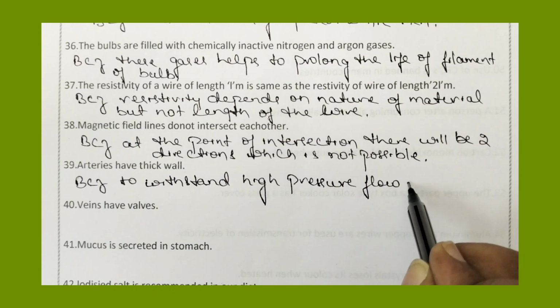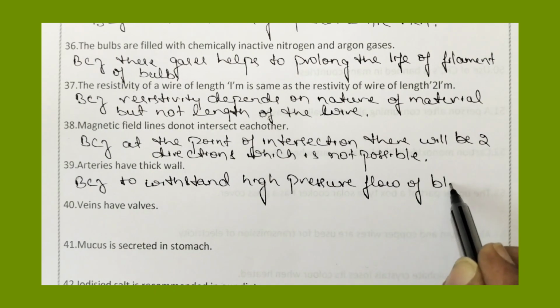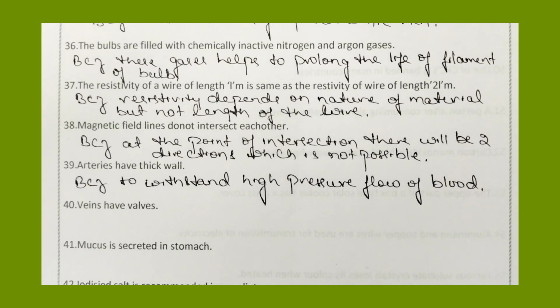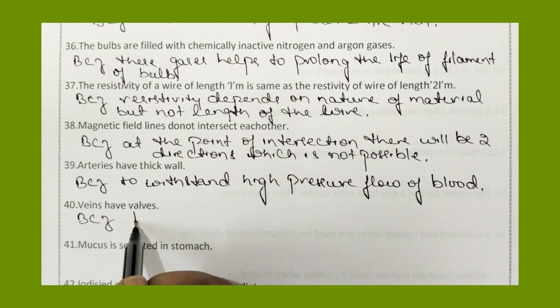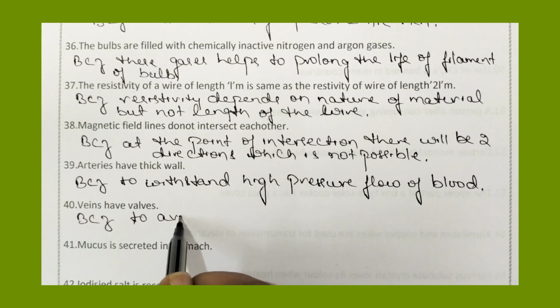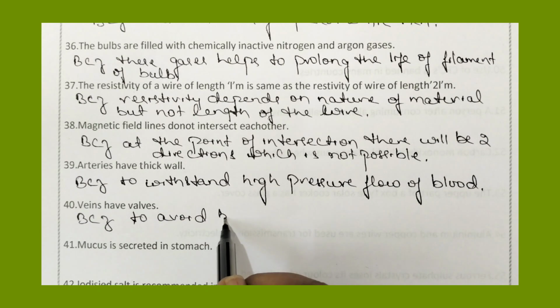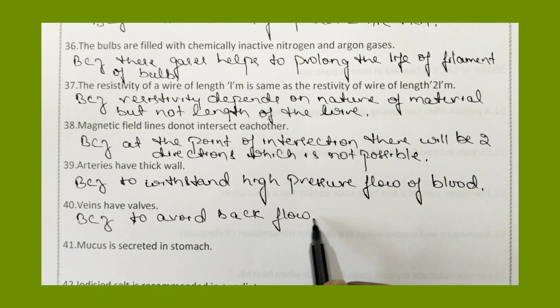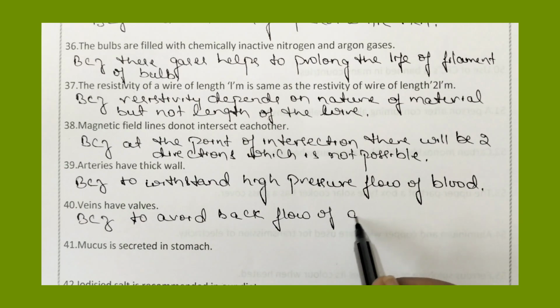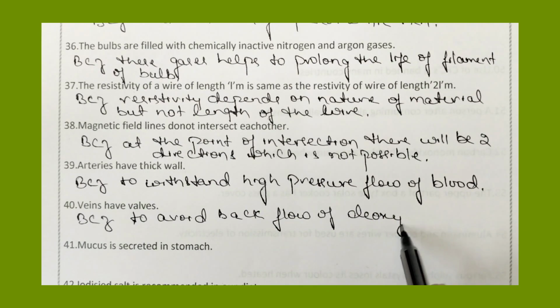The blood will flow with high pressure. Veins have valves because to avoid backflow of deoxygenated blood.